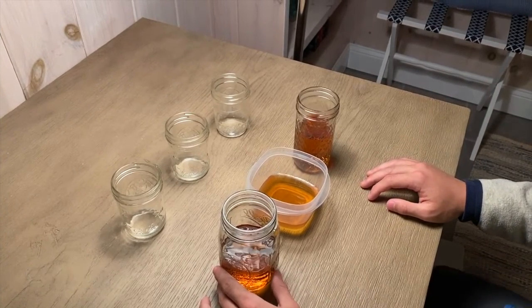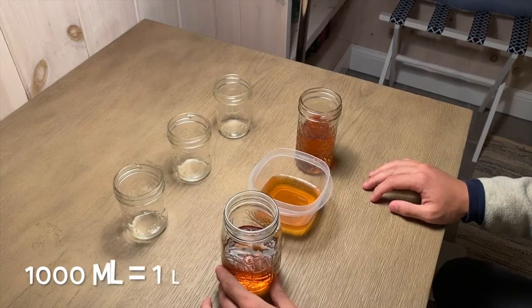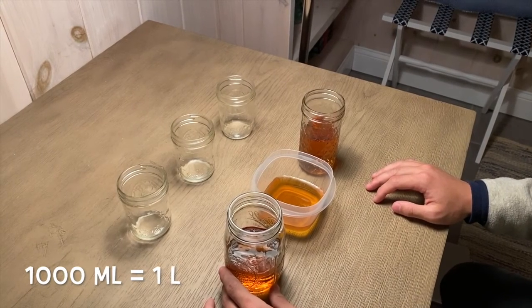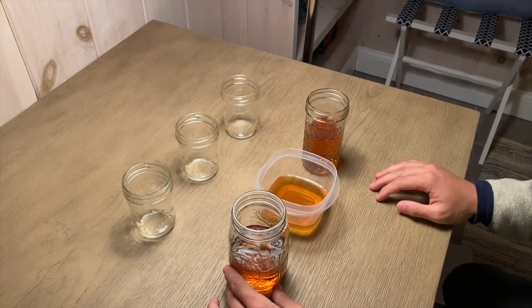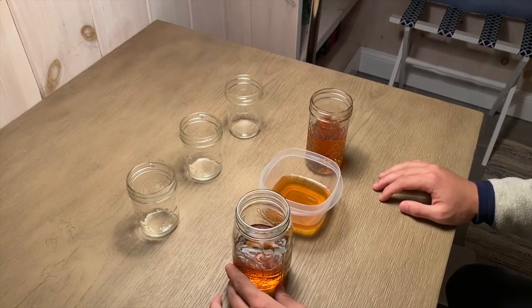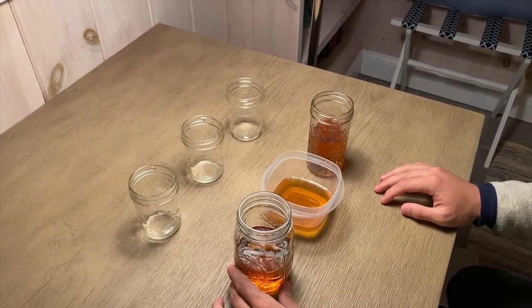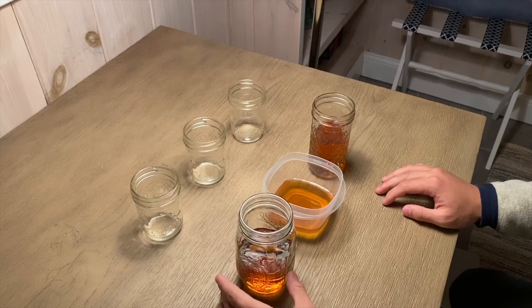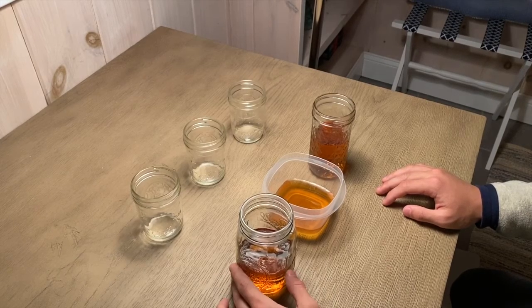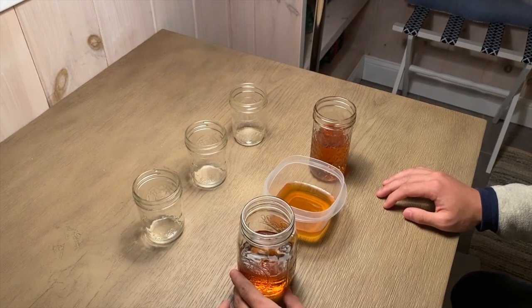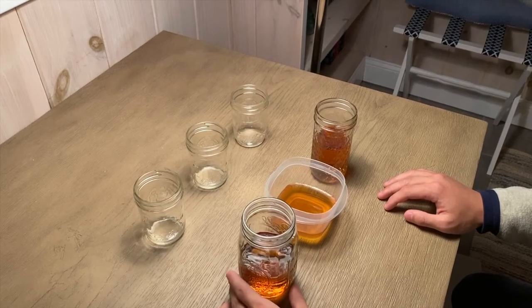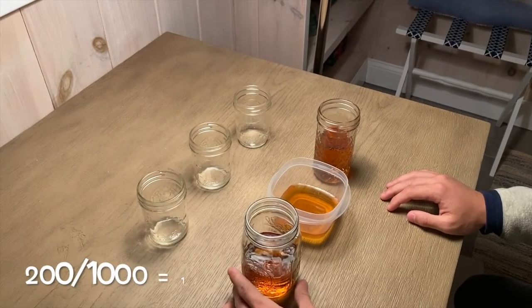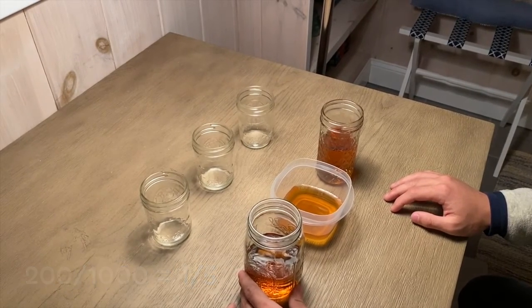Well, 1 milliliter is 1,000th of a liter. A liter is about the size of your typical Coca-Cola. They sometimes come in 2-liter bottles. So 200 milliliters would be 200 over 1,000 milliliters per liter. That means that this is about 1/5 of a liter Coke.